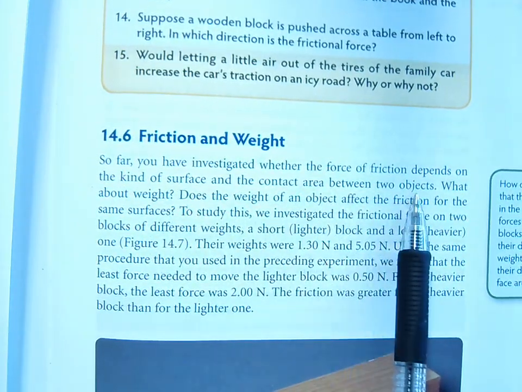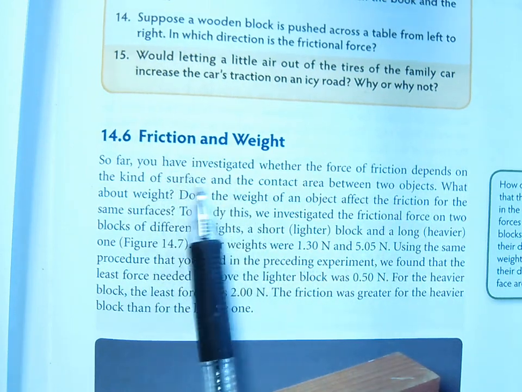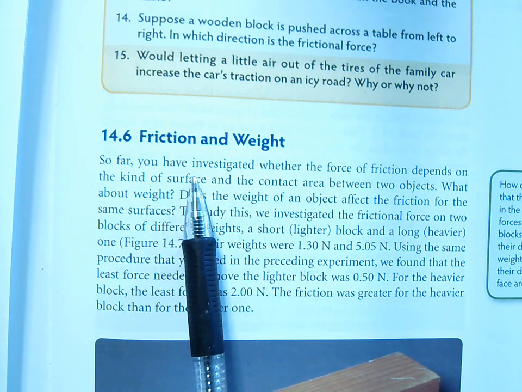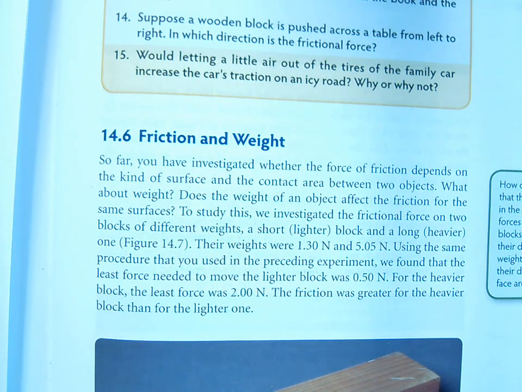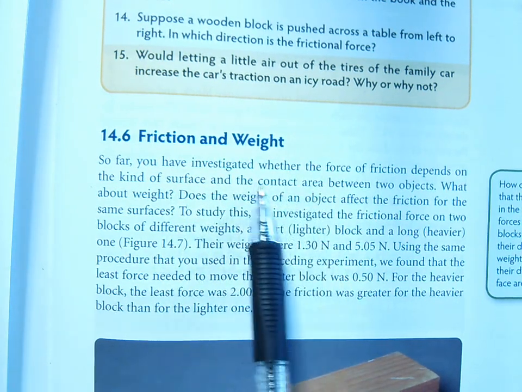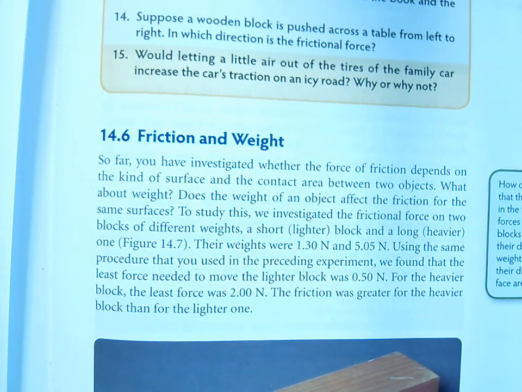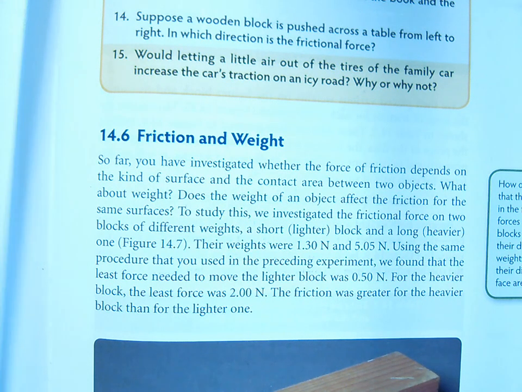Okay, 14.6 starts off with a little bit of a recap. It says, so far you've investigated whether the force of friction depends on the kind of surface and the contact area between the two objects. So let's just recap real quick what we did learn here. This is actually from lab 14.5. What we learned was that the surface area has absolutely nothing to do with how much friction an object is going to encounter.